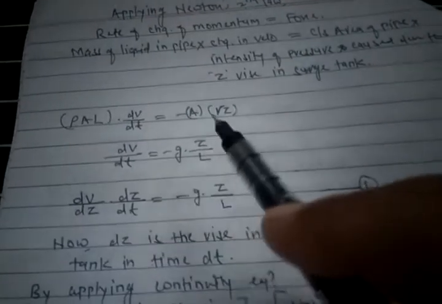There is a minus sign because the level rises when the flow is taking place. Upon simplifying, A is common to both sides, so it is cancelled. dV by dt is minus g into Z by L. So dV by dt, which is dV by dZ into dZ by dt, is equal to minus g into Z by L. Name this as equation number 1.